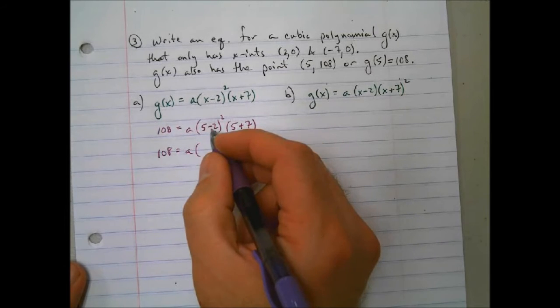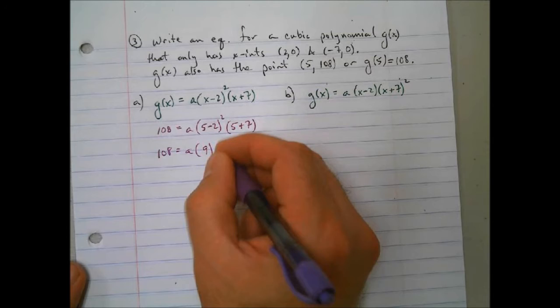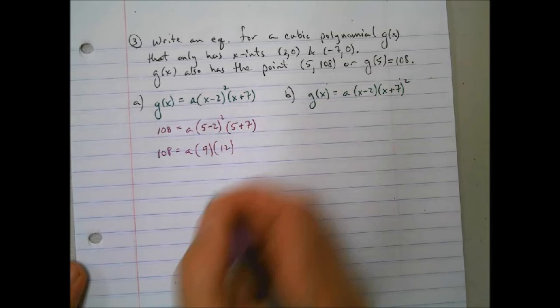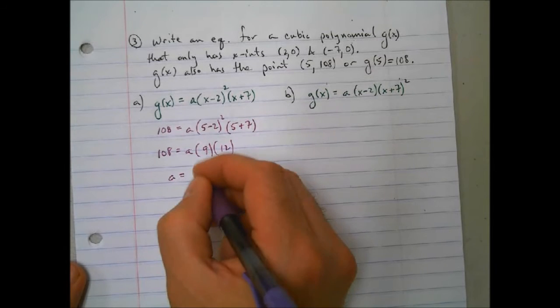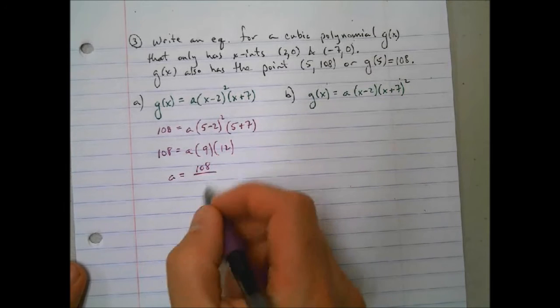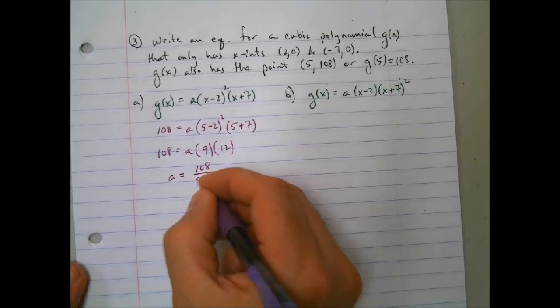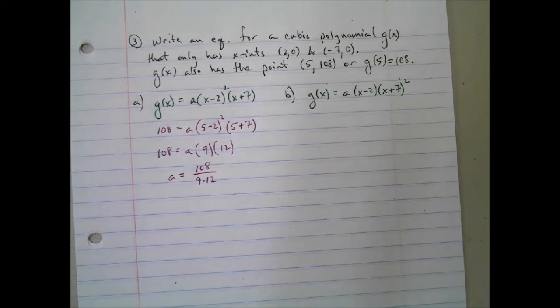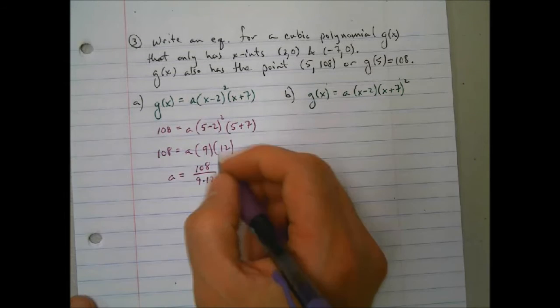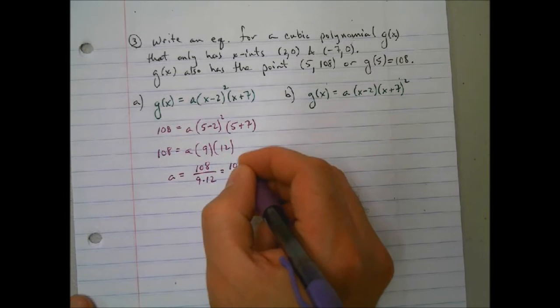So that's 108 equals A times, okay, that's 3 squared is 9, and obviously that's 12. So A is 108 over 9 times 12, and that reduces to, well, 9 times 12 is 108.